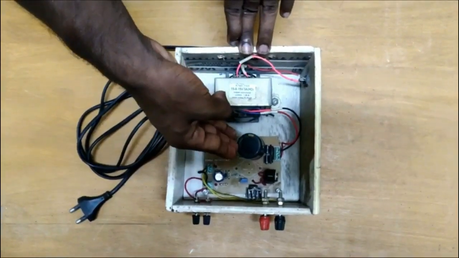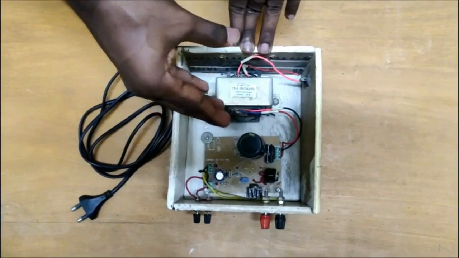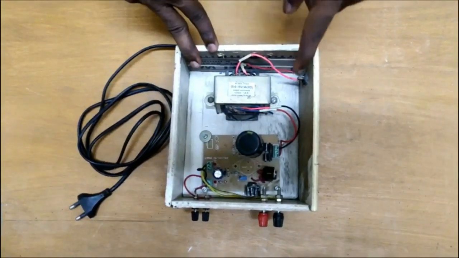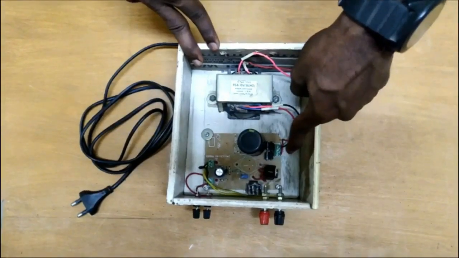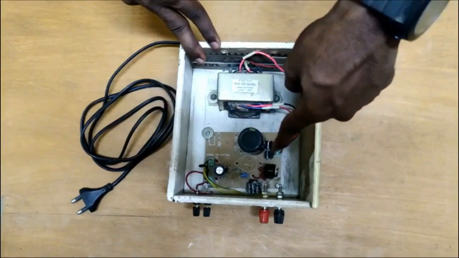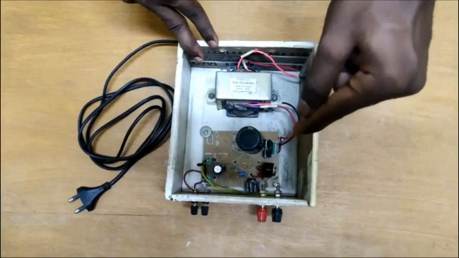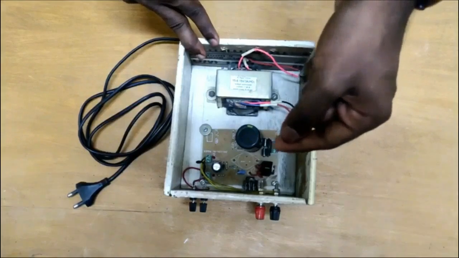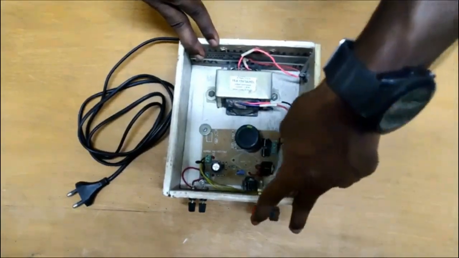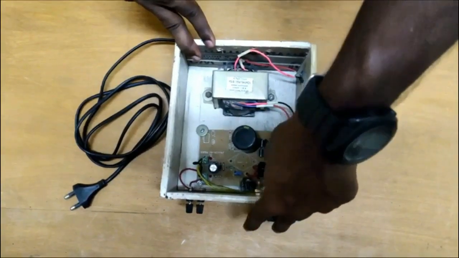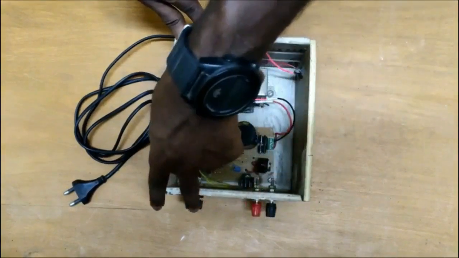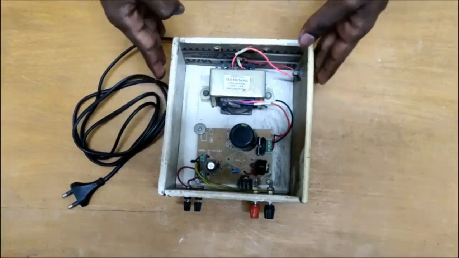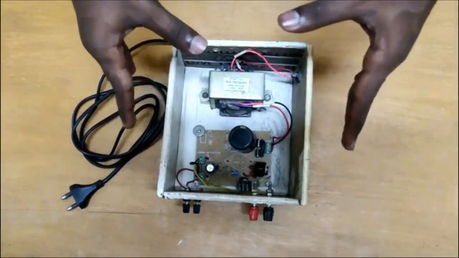After that we are using the capacitor. Capacitor is used for reducing the noise level. After that we are using two types of positive voltage regulator. One is 7805 and another one is 7812. From 7812 we got the constant output of 12 volt, and from 7805 we got the constant output of 5 volt. The 12 volt we got through these two terminals, and 5 volt we got through these two terminals, and we are using the power supply for charging our battery.